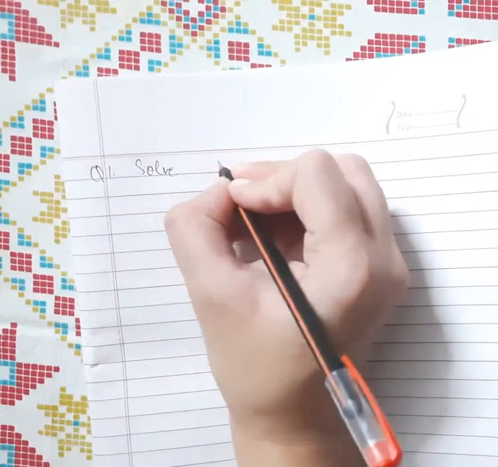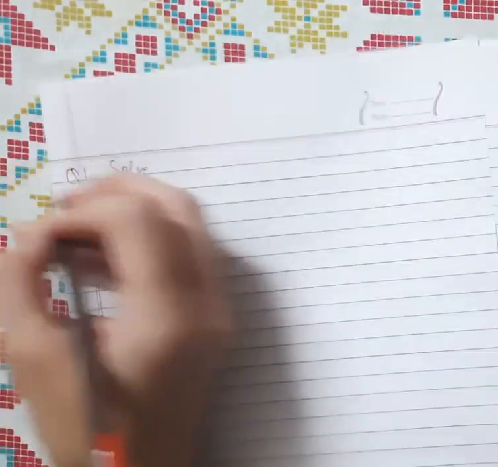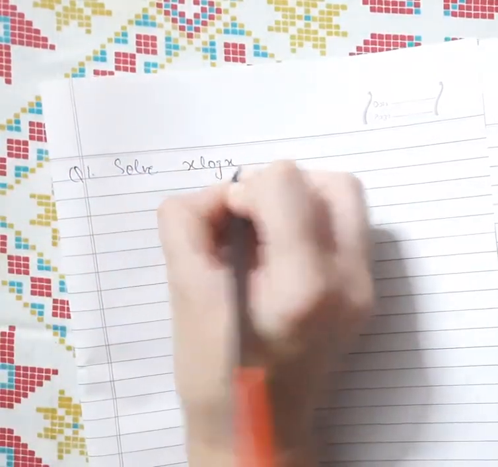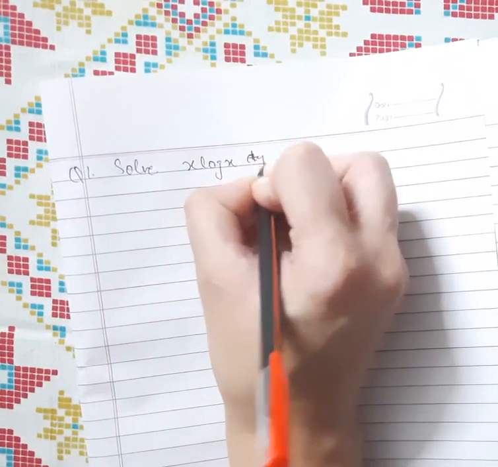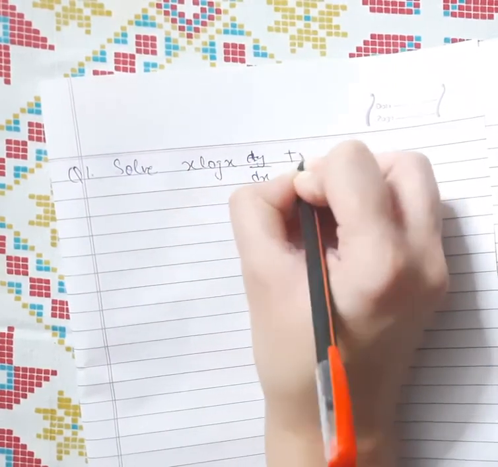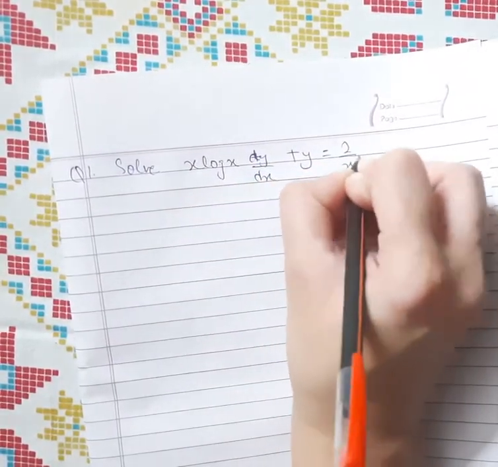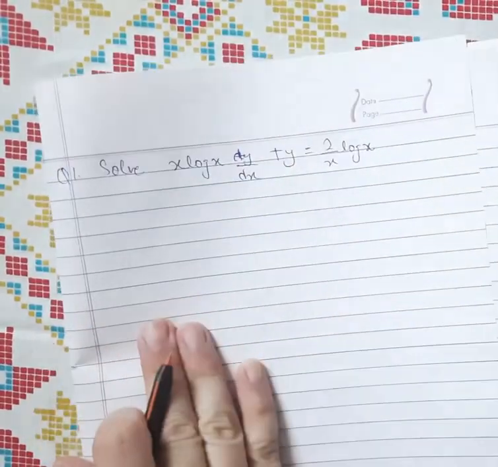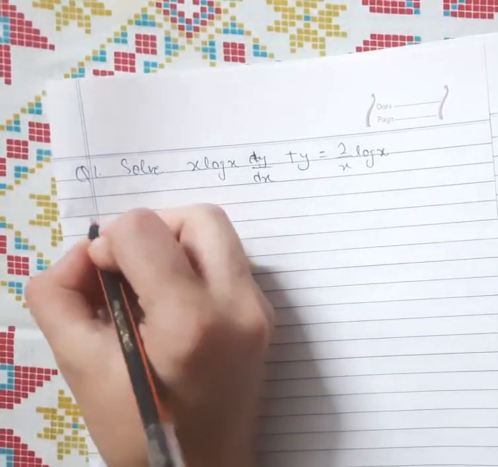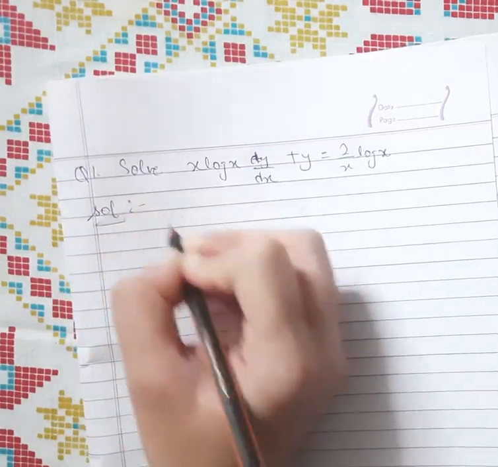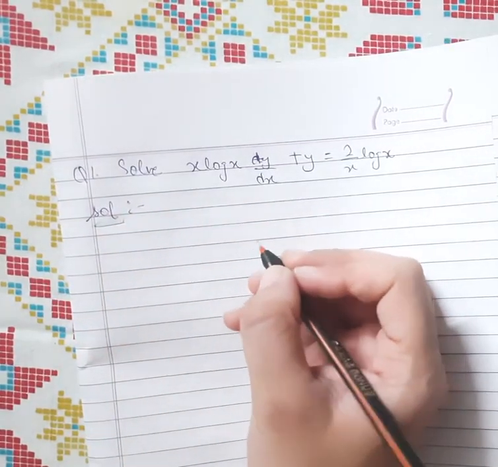Solve the differential equation x log x dy by dx plus y is equals to 2 upon x log x. Now first of all we have to identify whether this equation is a Leibniz equation or not.